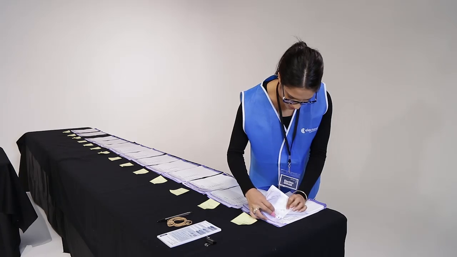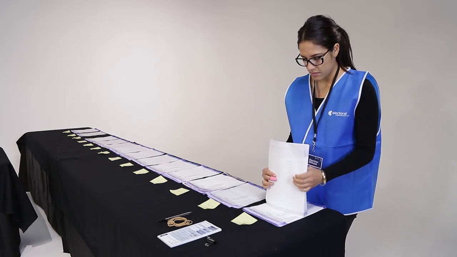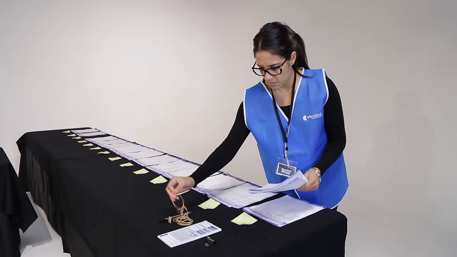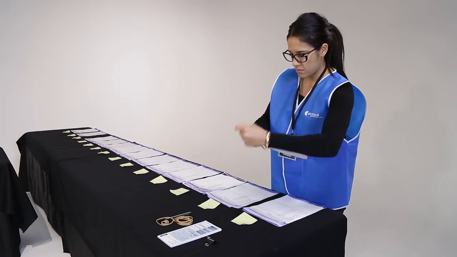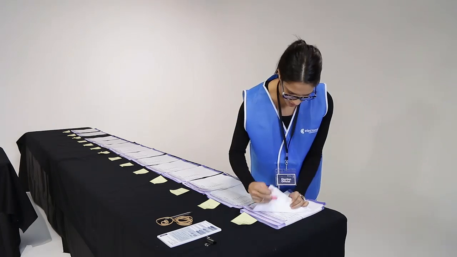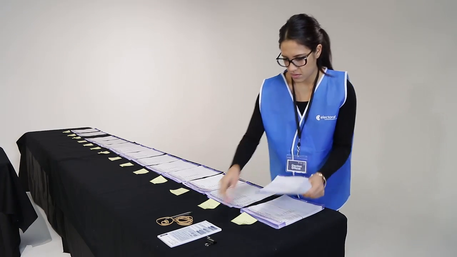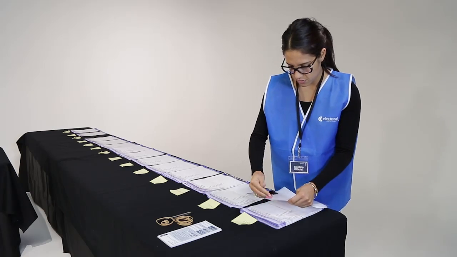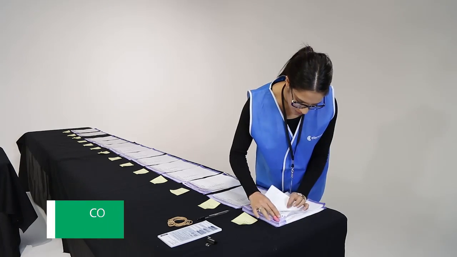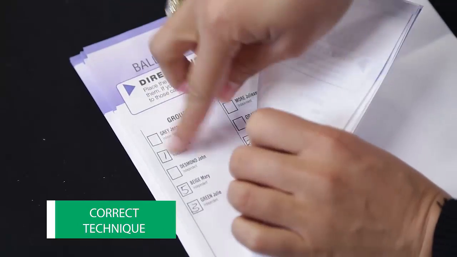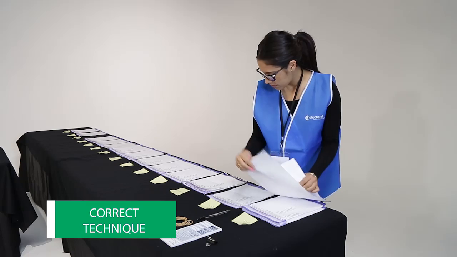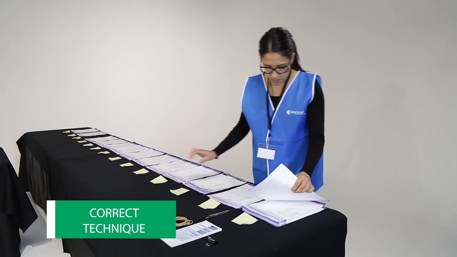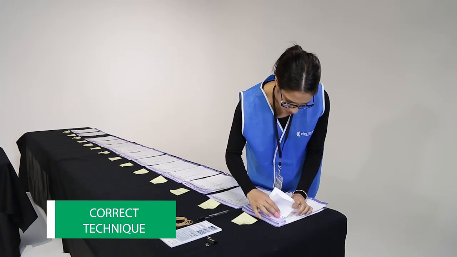For each candidate, ballot papers are counted in bundles of 100, flat, secured with a rubber band. The odd bundle for each candidate is also kept flat and placed on top. When counting, ensure your eye falls on the square for that candidate. This technique helps to identify any ballot papers that have been sorted incorrectly.